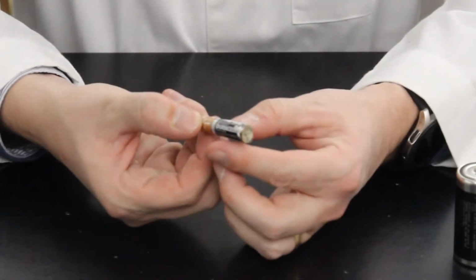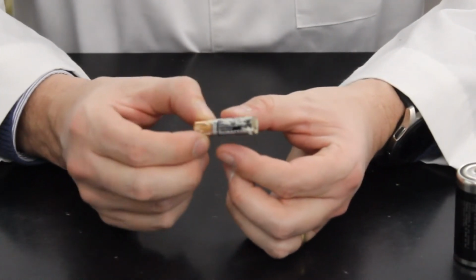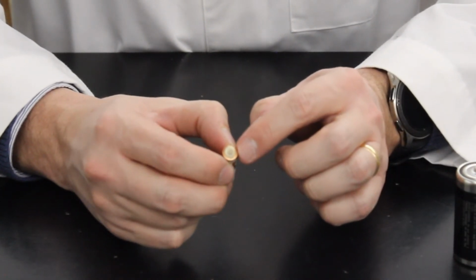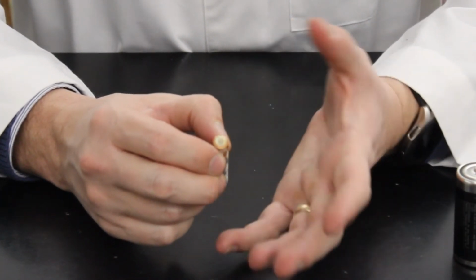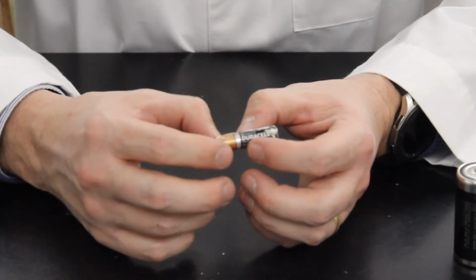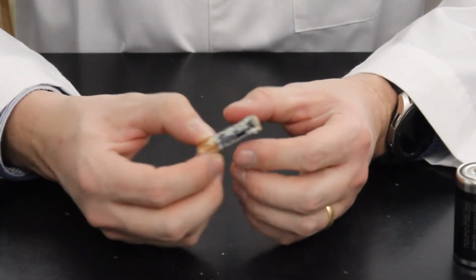Here's a really bad Duracell battery that I got out of a really old calculator. You can even see the knob thing at the positive side up here. You can't even see it because there's so much corrosion happening. This is not good for you. I'm definitely going to wash my hands when I'm done dealing with these things.